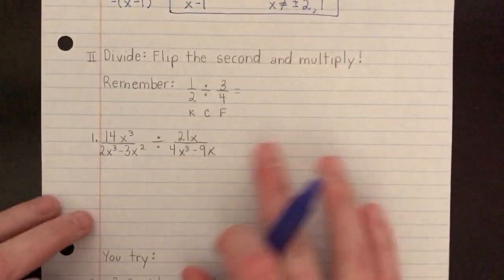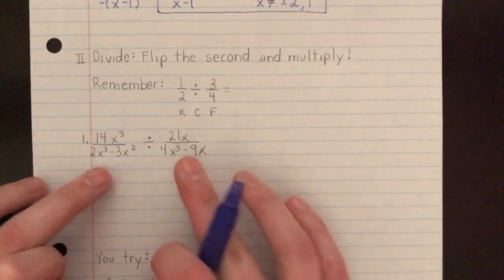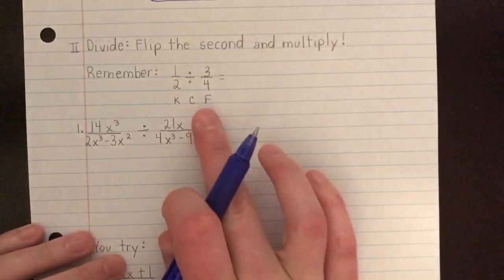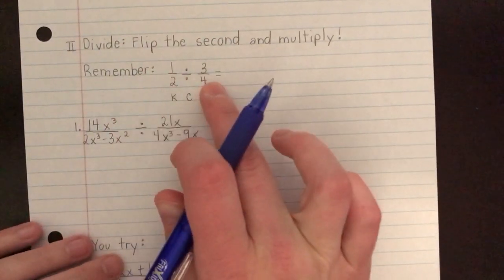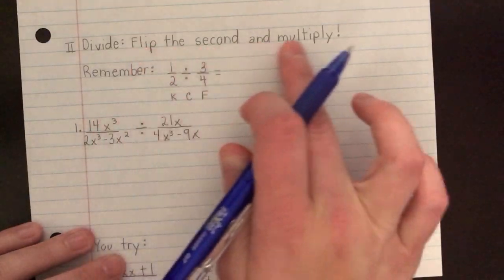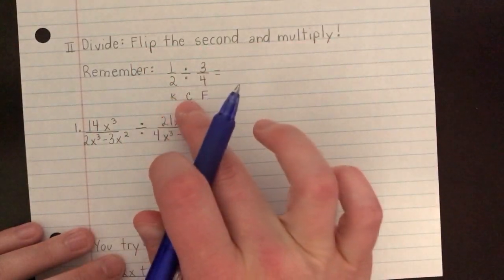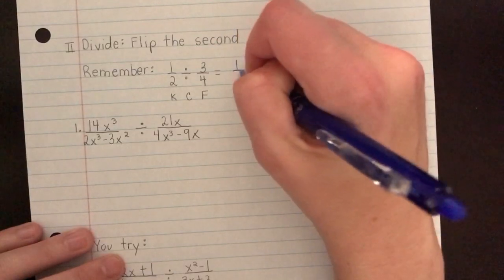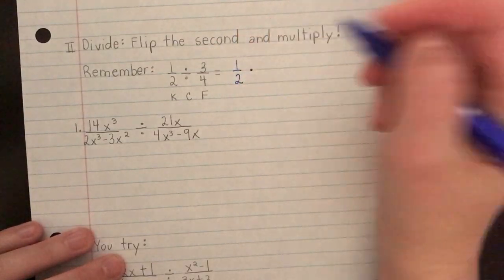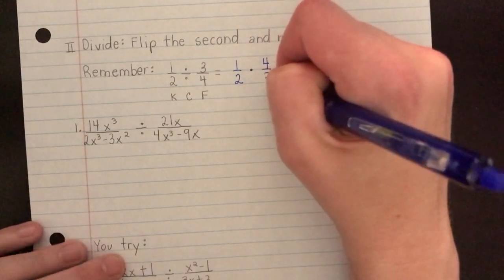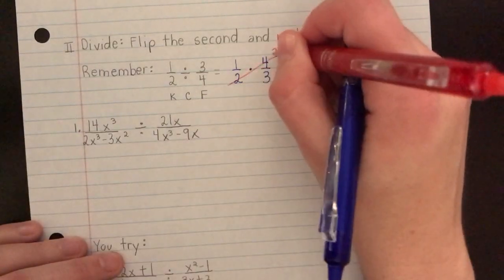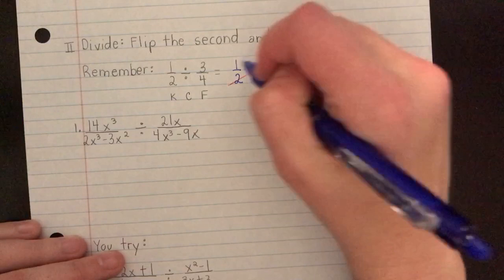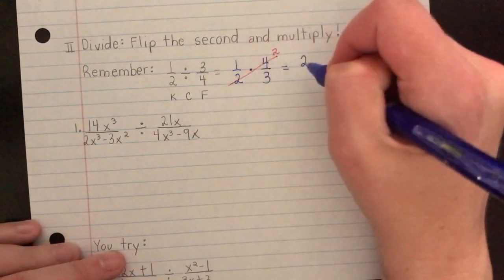Division of these rationals is very, very similar to division of just regular old numbers. So remember, 1/2 divided by 3/4, you're going to flip the second and multiply, or keep it, change it, flip it. So keep it, change it to multiplication, flip it. Here, that simplifies 2. So that would give me 1 times 2, which is 2.